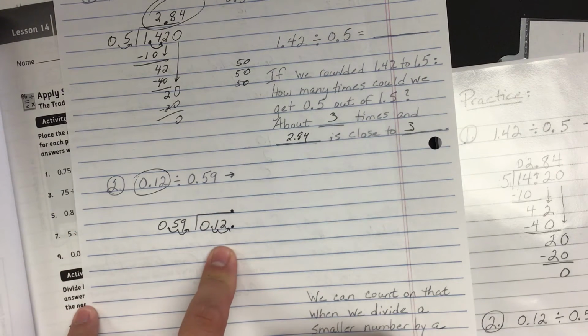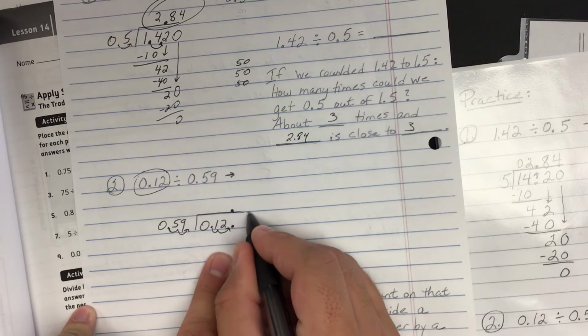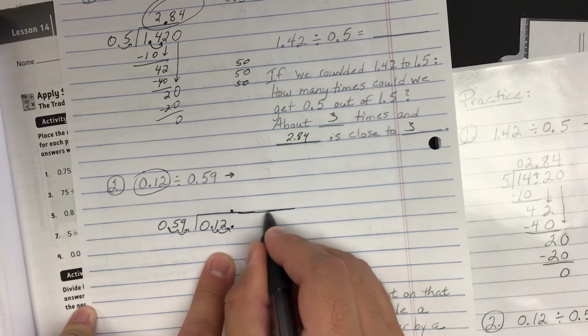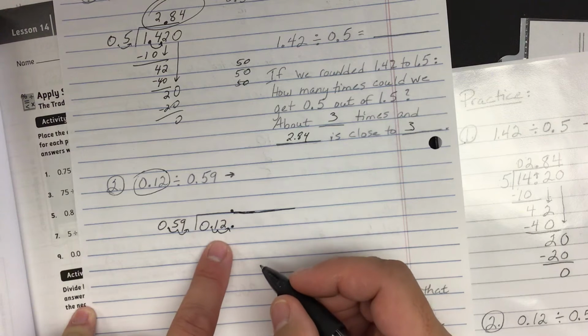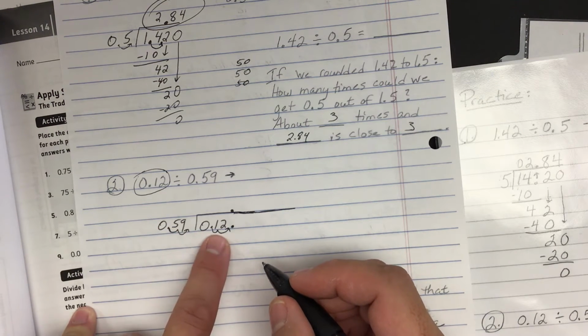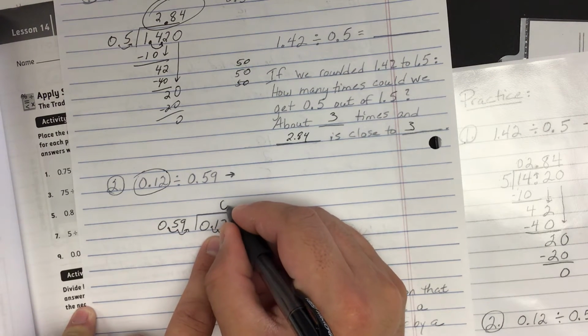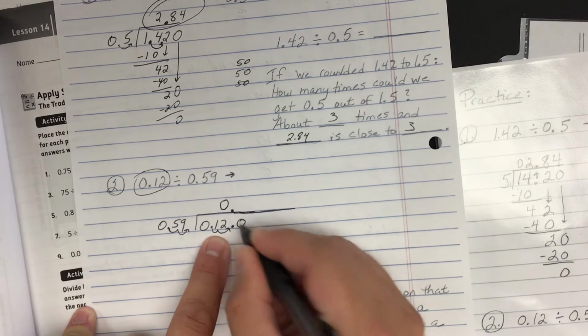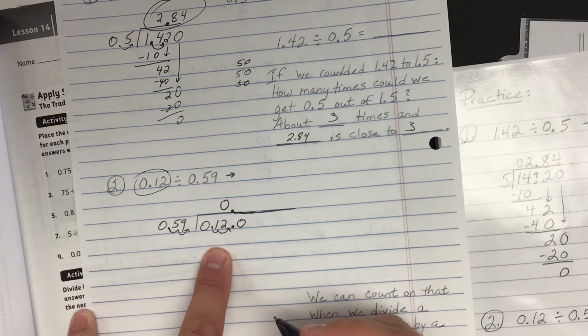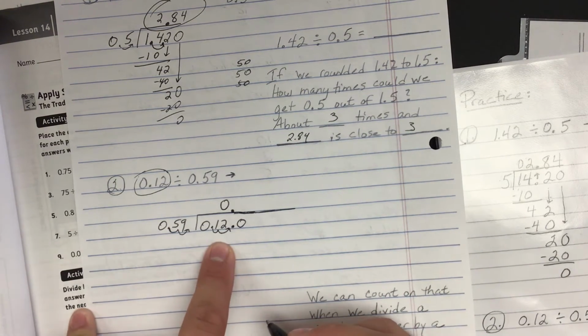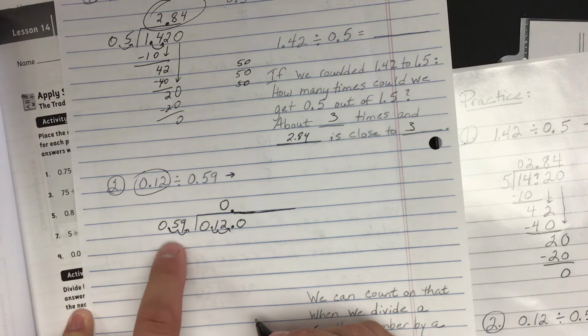59 into 12. Can 59 go into 12? 59 is bigger than 12, right? So 0 times. Need to add a 0. 59 into 120. Remember, that's almost 60.